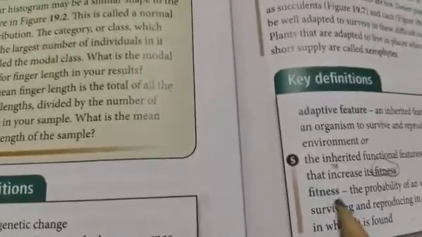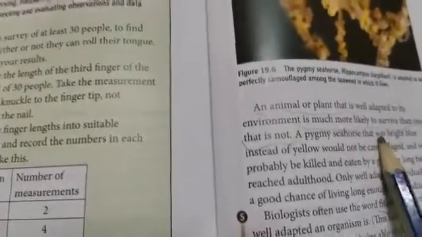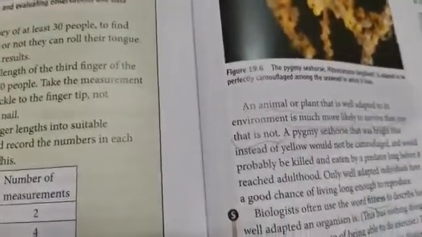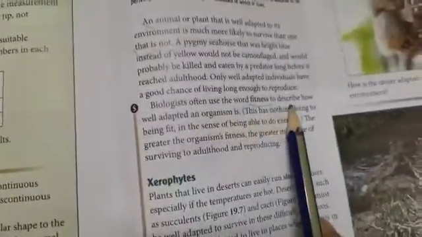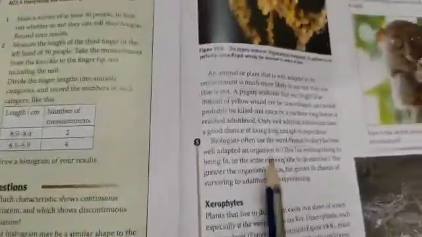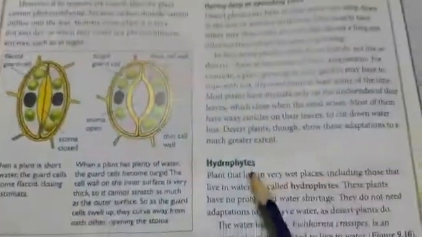That is called fitness. An animal or a plant that is well adapted to its environment is much more likely to survive than one that is not. So biologists often use the word fitness to describe how well adapted an organism is. According to this adaptation, we want to learn some of the characters of xerophytes and hydrophytes. We will look at xerophytes first, and on the next page, number 252, you can see the hydrophytes.